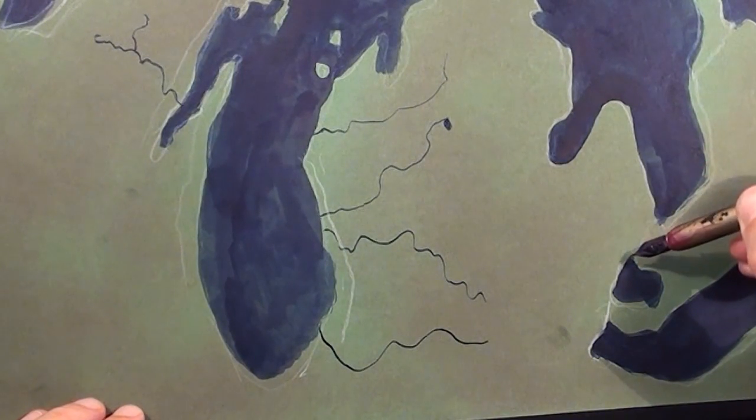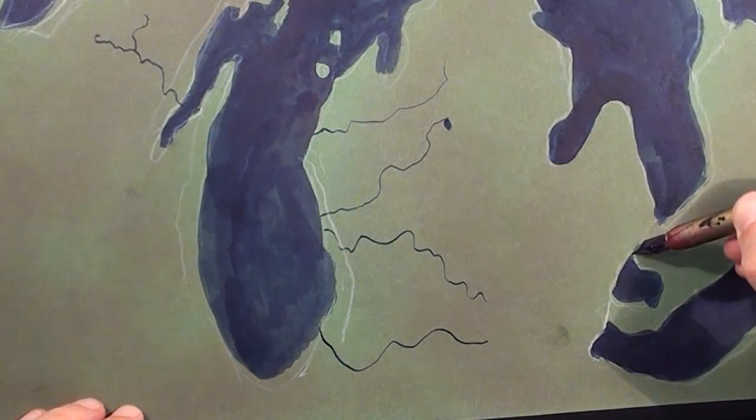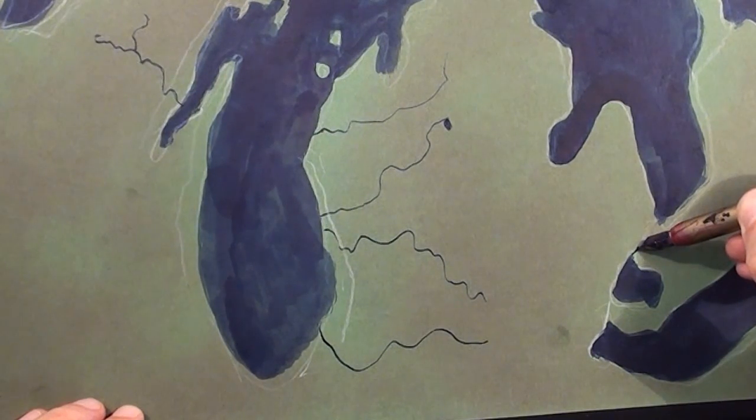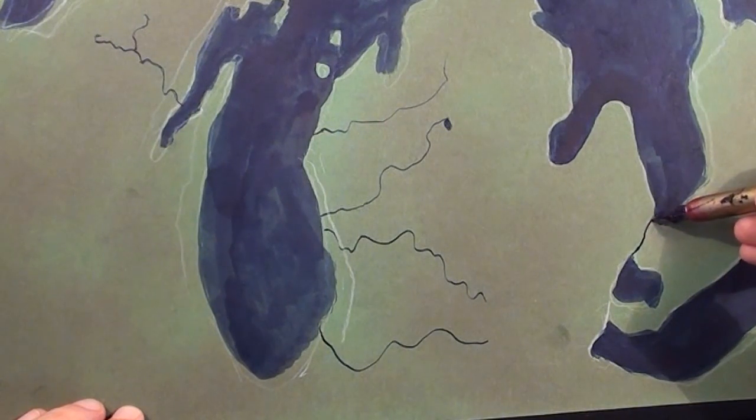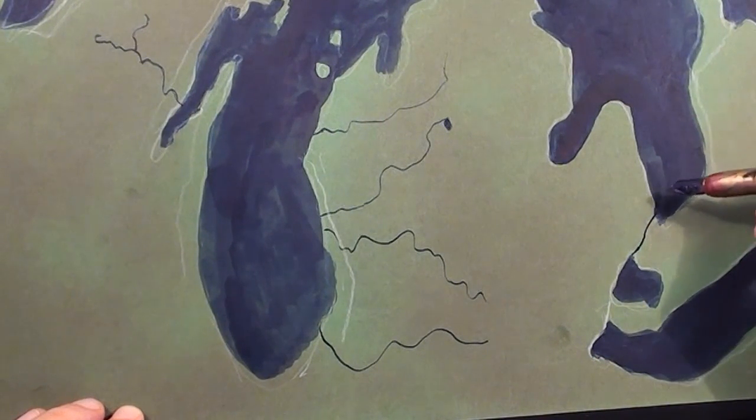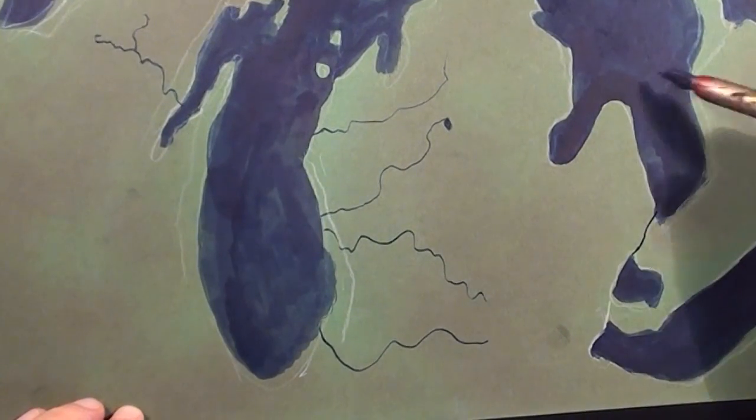And part of the Canadian border, the border between Canada and Michigan, is the St. Clair River, between Lake St. Clair and Lake Huron.